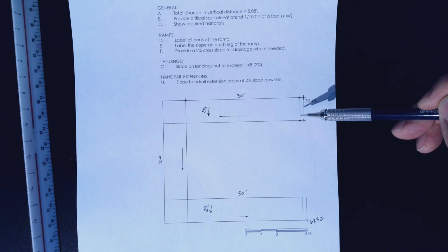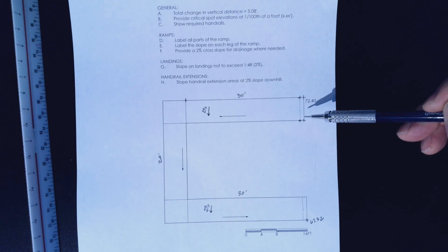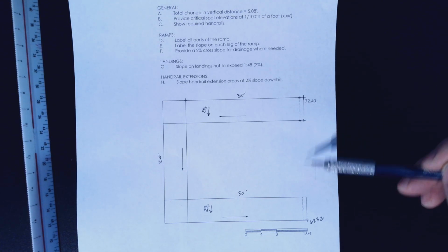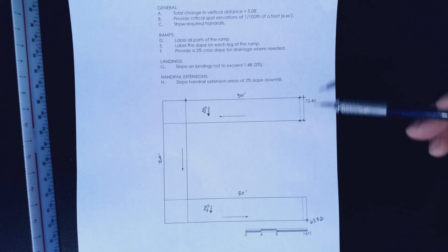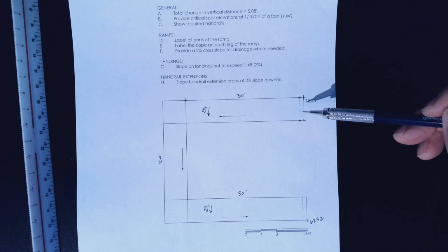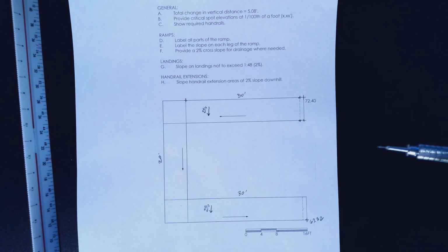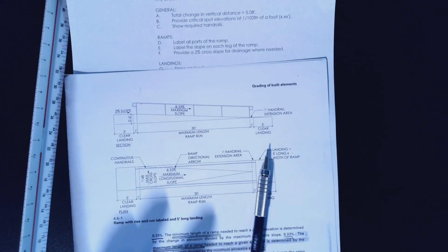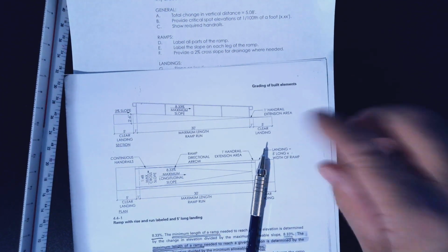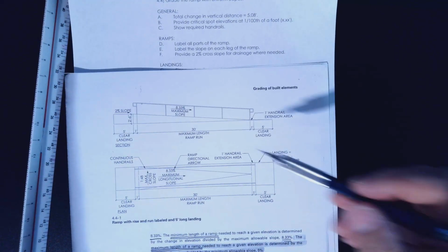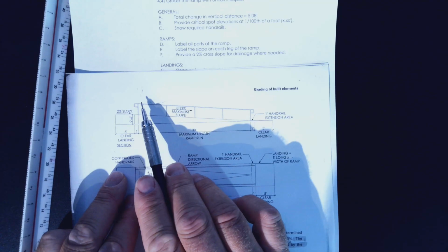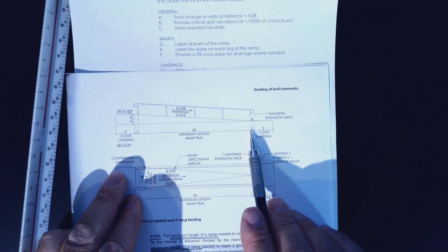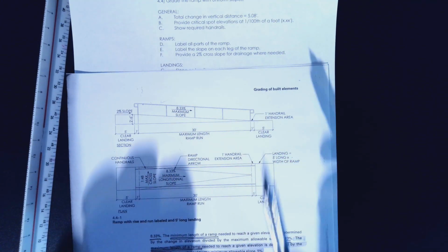Well, you have to extend the handrails for a foot at the top of the ramp and the bottom of the ramp, and you can't have those handrails extending into that 5-foot traffic lane up here. So you provide a flat spot for that handrail extension. And so here's, from the book, the picture of these handrail extensions. At the top, you have a handrail extension, and at the bottom, this is a 1 foot handrail extension.